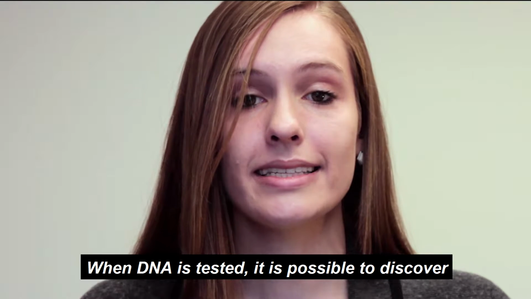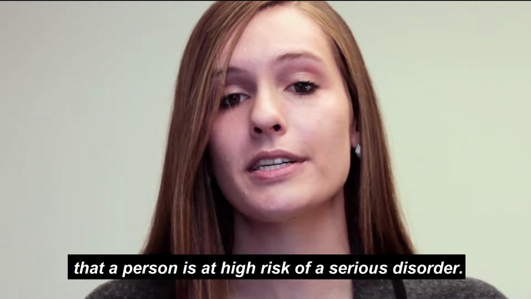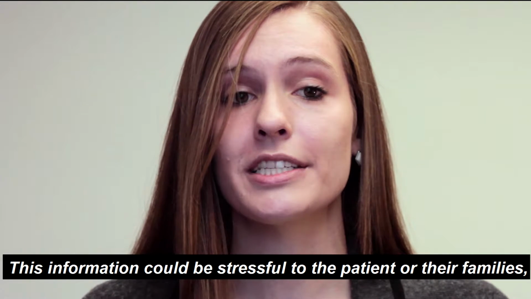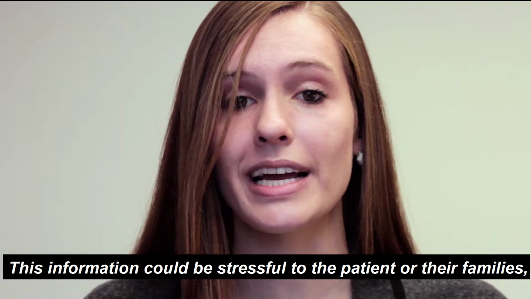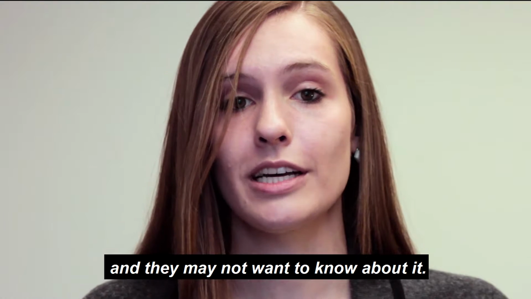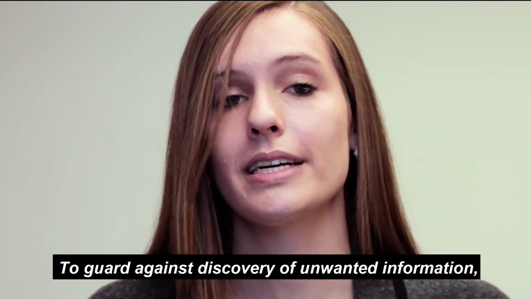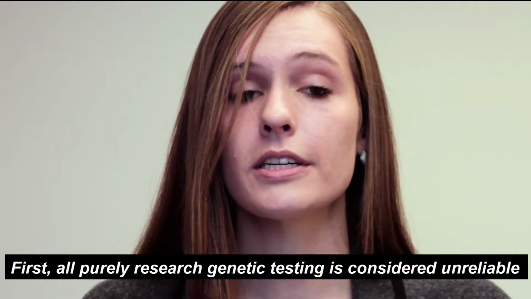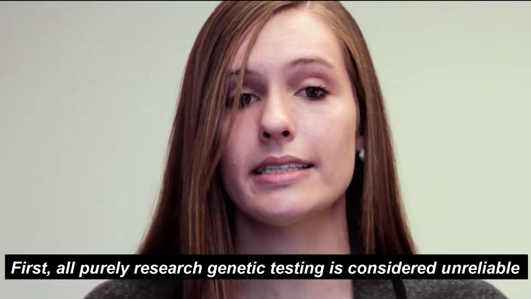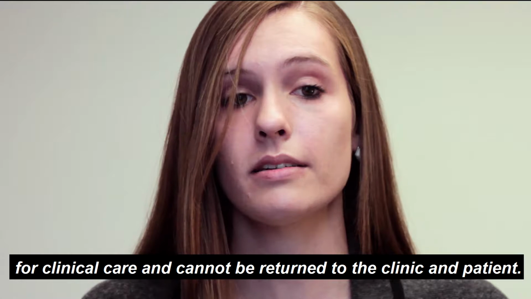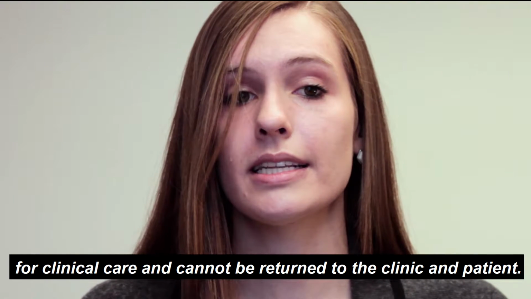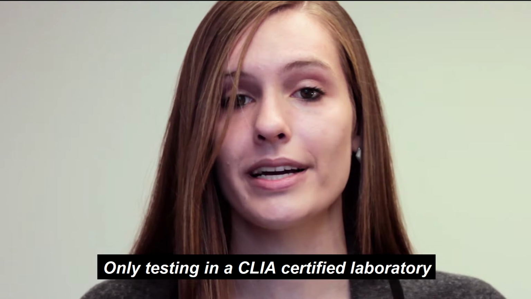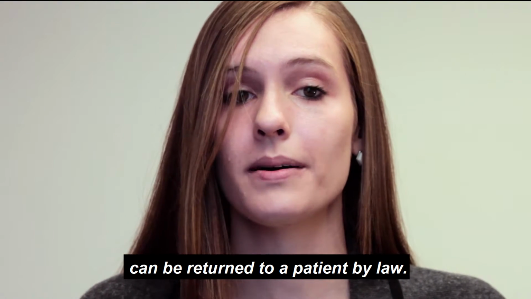When DNA is tested, it is possible to discover that a person is at a high risk of a serious disorder. This information could be stressful to the patient or their families, and they may not want to know about it. To guard against discovery of unwanted information, several precautions are taken. First, all purely researched genetic testing is considered unreliable for clinical care and cannot be returned to the clinic and patient. Only testing in a CLIA-certified laboratory can be returned to a patient by law.